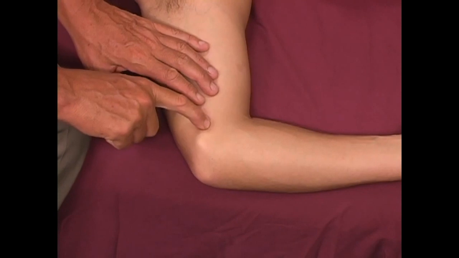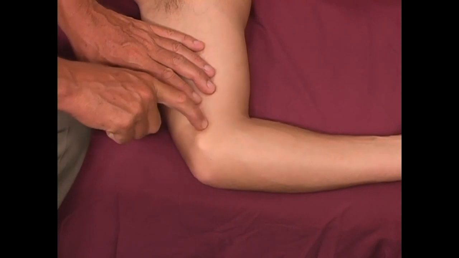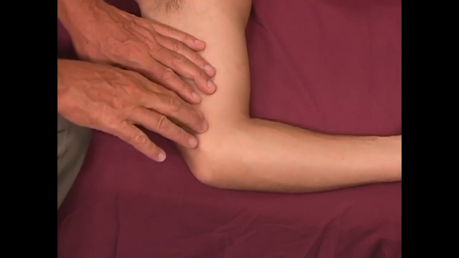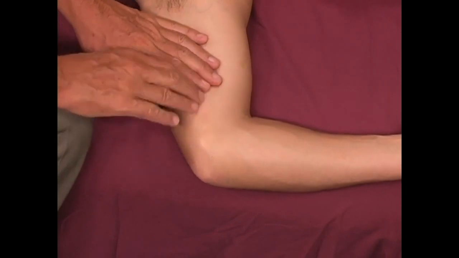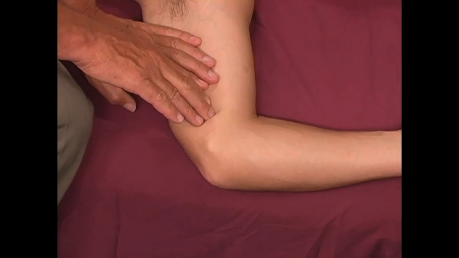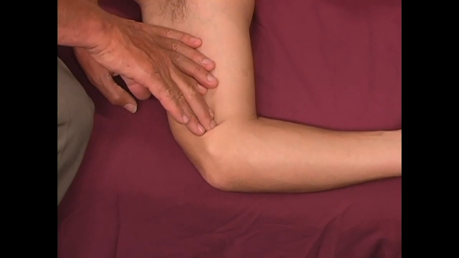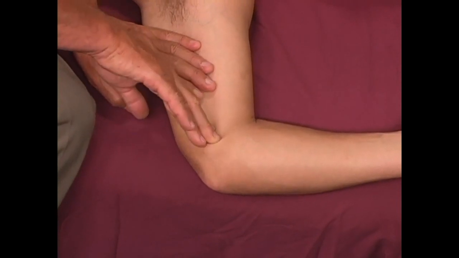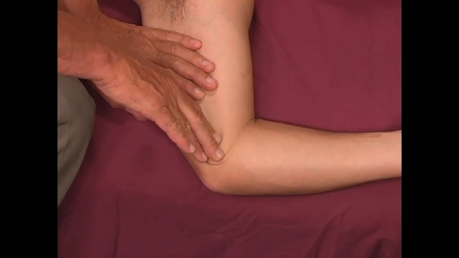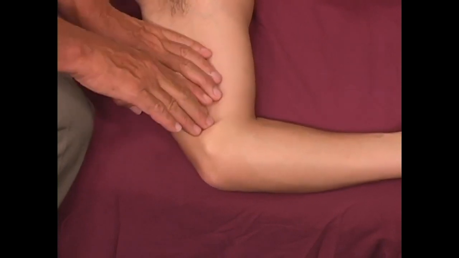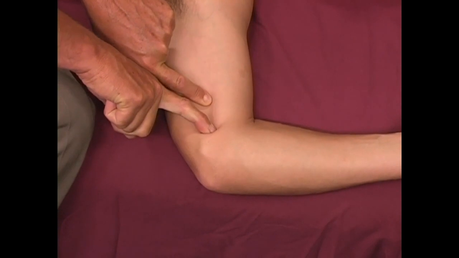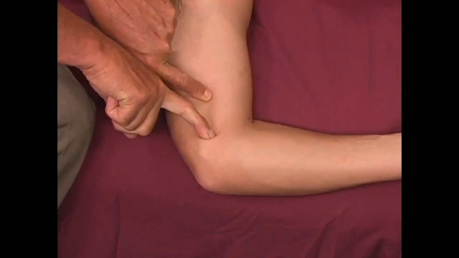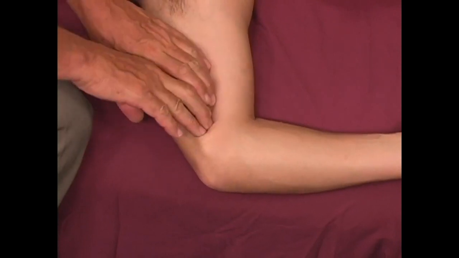If that string is tight, then you can help the function of this arm line and open up the ability of the arm to widen by simply, I'll just be really specific here, putting two fingers on that string and opening it up. This usually doesn't require too many repetitions, just to soften this string just proximal to where it ends here on the medial epicondyle.